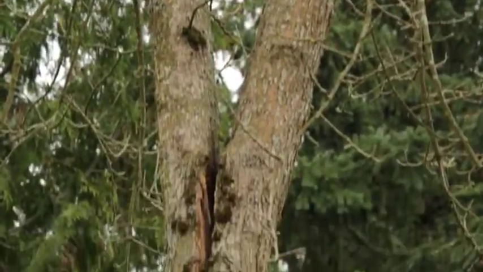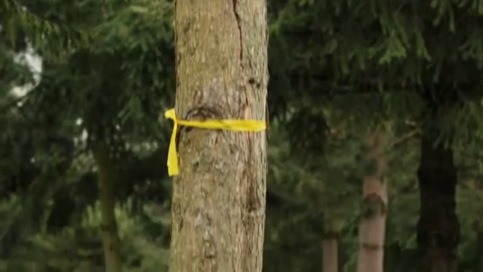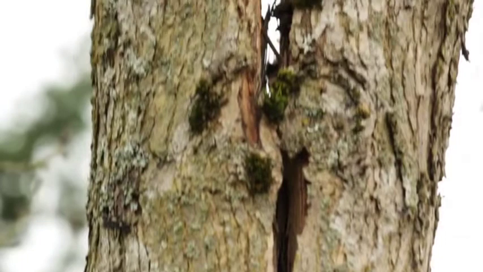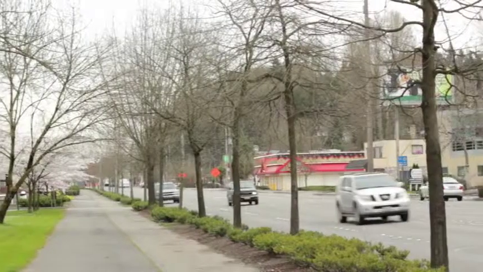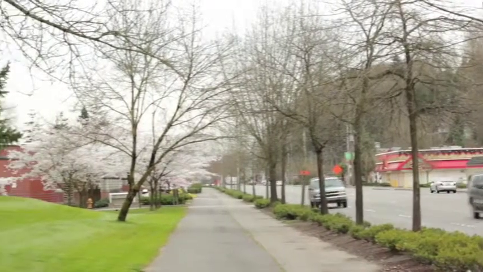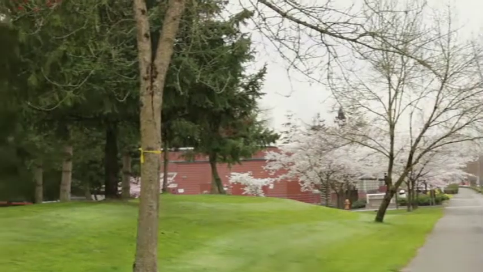However, cracks can also occur at unions between leaders and branches that have included bark. In this example, there is a severe crack that originates from an included bark branch union between codominant stems. Given the severity of this crack and the tree's proximity to the nearby bike trail, this tree was deemed to pose an extremely high risk and has already been removed.